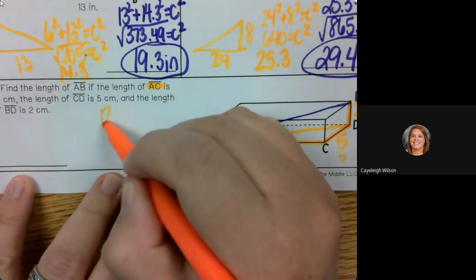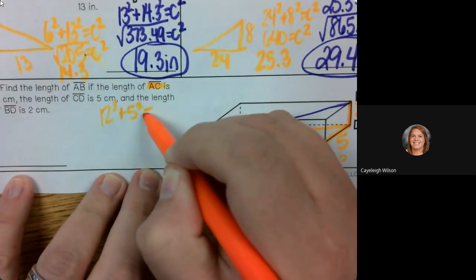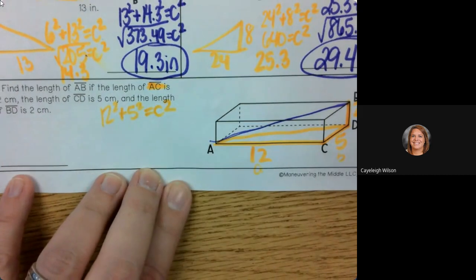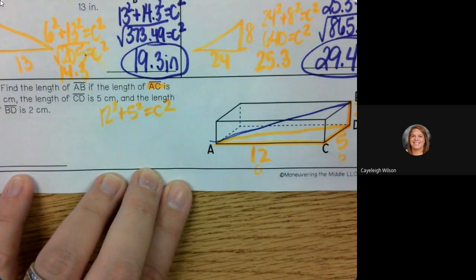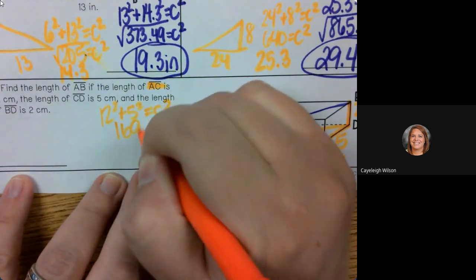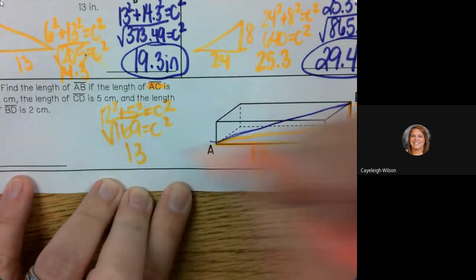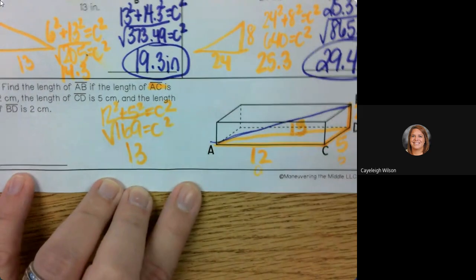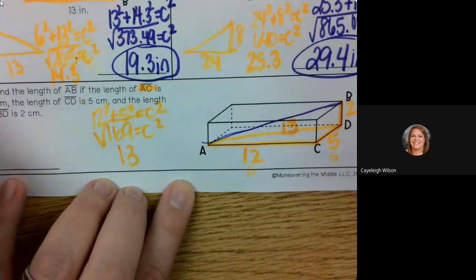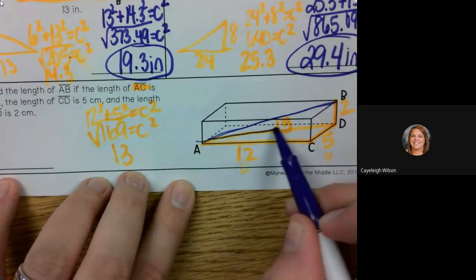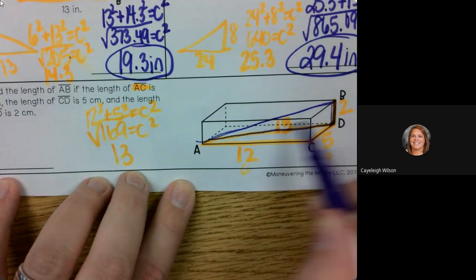So you should have done 12 squared plus 5 squared equals C squared. 144 plus 25. So that's 169. Square root that, and I get 13. So this right here is 13. Once I know that 13, I know that I can use these 2 sides to make that triangle.